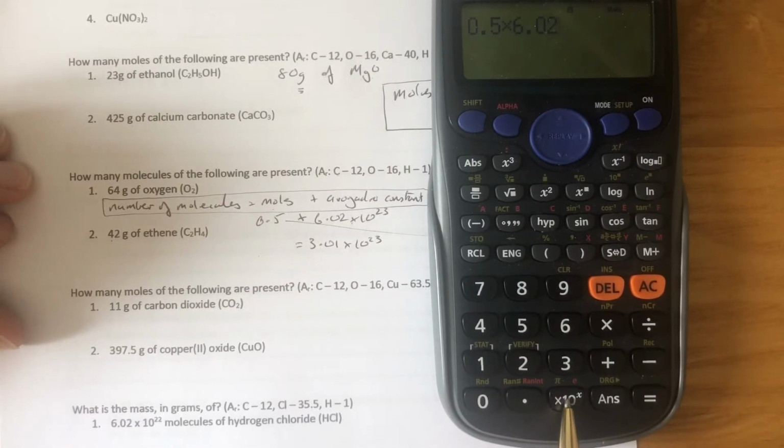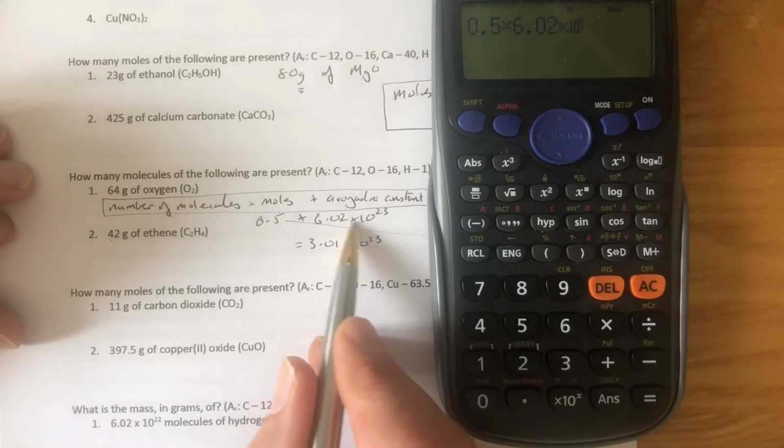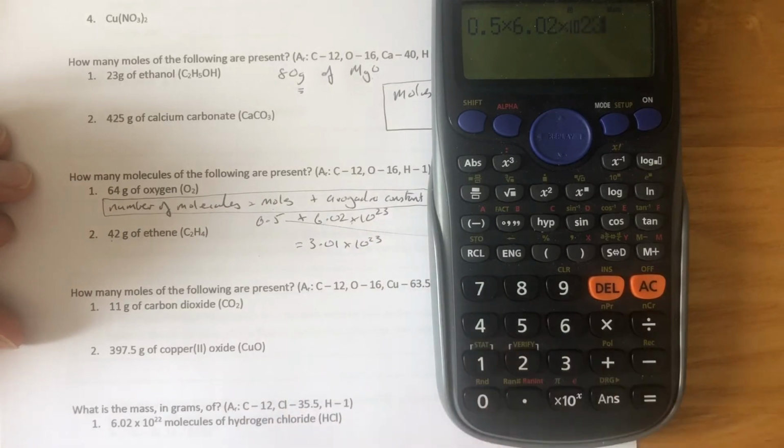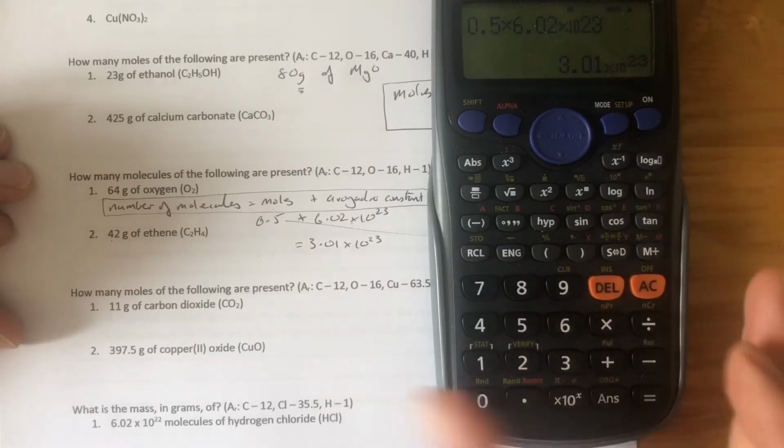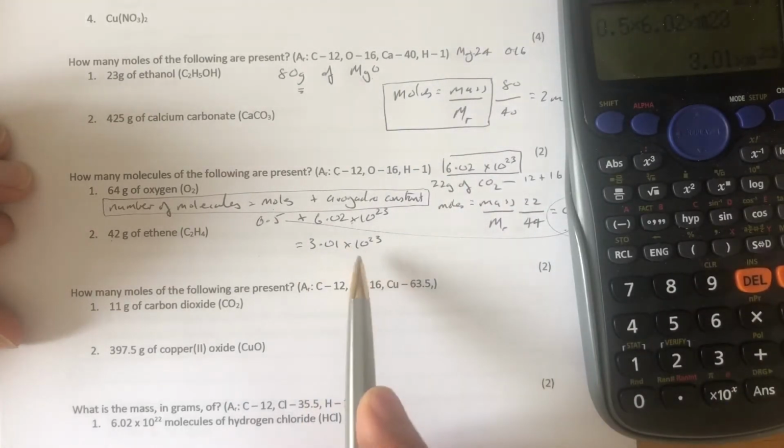It may be labelled something different on your calculator. It may even be in a different place on your calculator, but you need to find that button or that function. Ask your teacher if you're not sure. So that's the times 10, now the 23. And then we press equals. We get the answer 3.01 times 10 to the 23. That's the answer I've written down.